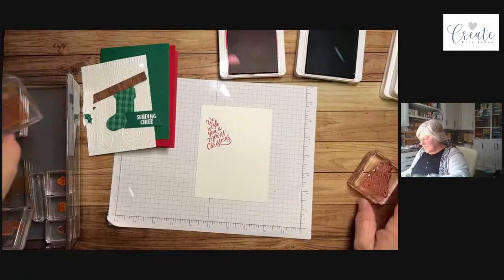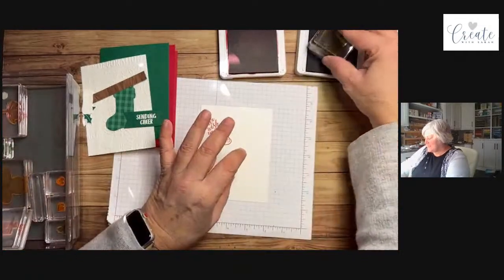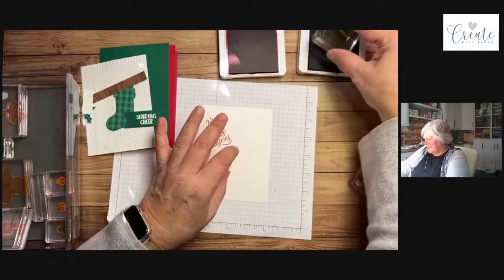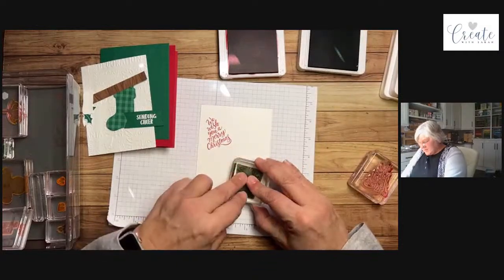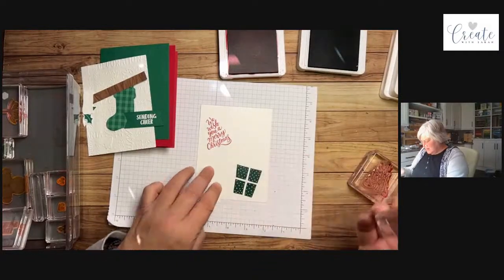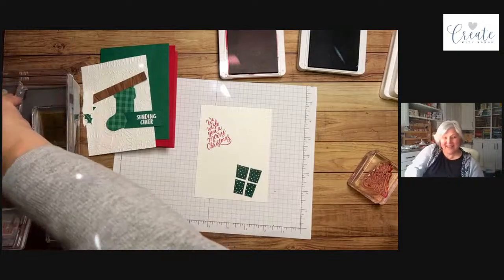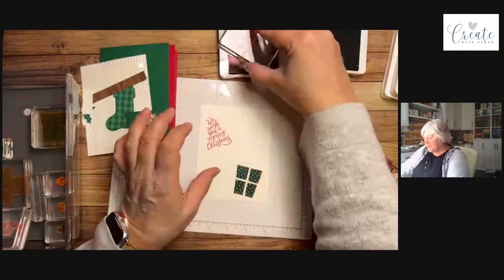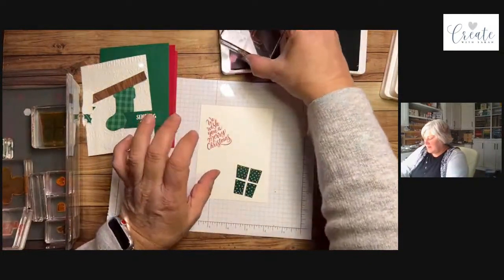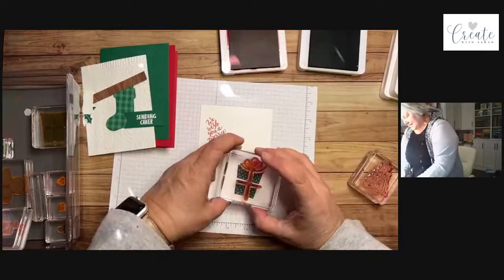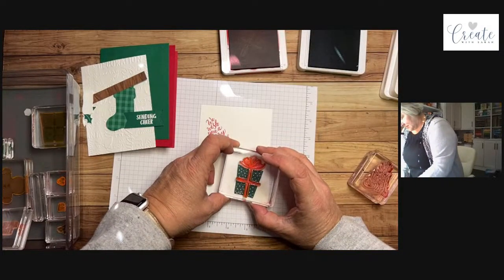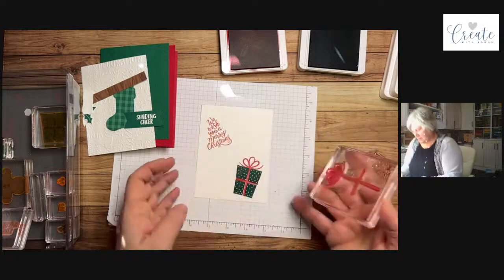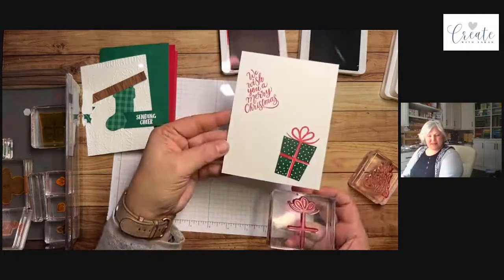And then we're going to take our little Christmas gift. That is another stamp, and I'm doing this in the shaded spruce. I'm also going to put that on an angle. Get that. And then we have the ribbon to come through. I have to stand up to line this up. Okay, so that's going to be the inside of a card.